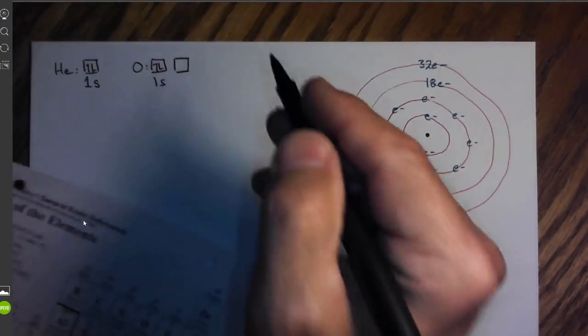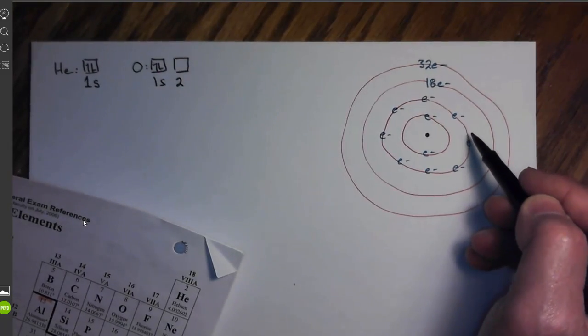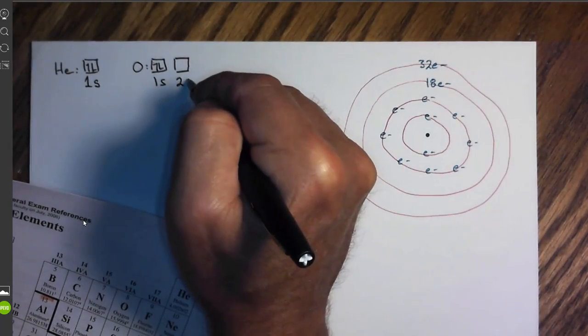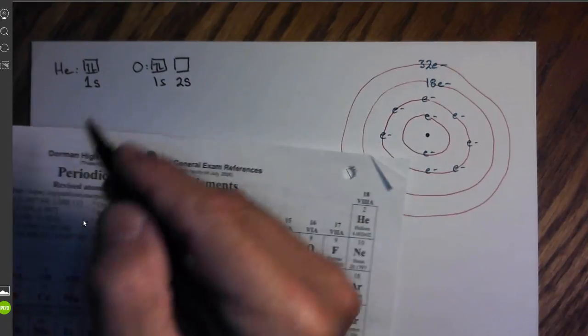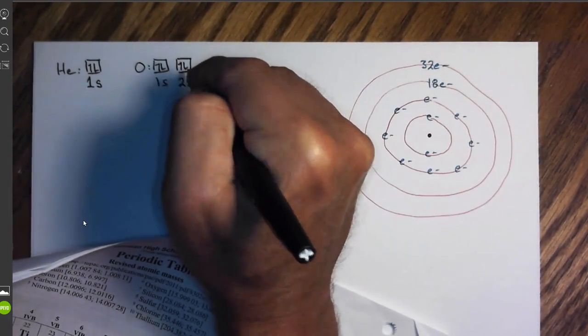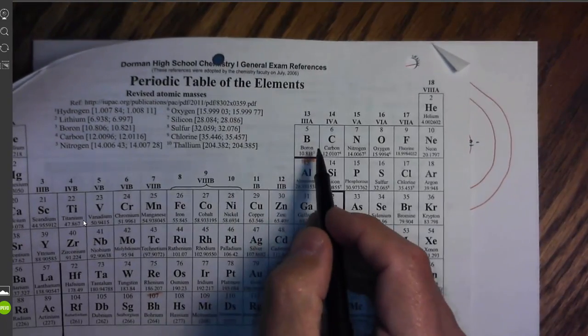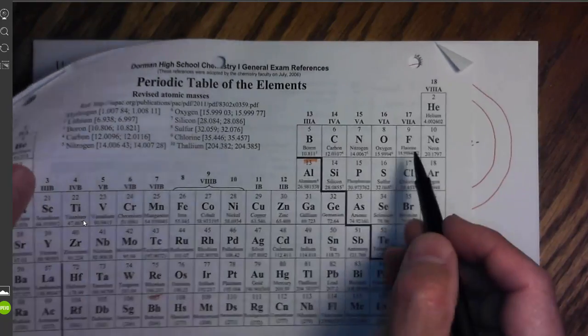The periodic table indicates we have the second primary level. That's this level right here. And the first sublevel you come to is always s. And we've got the 2 electrons for these 2 elements. And then we've got 1, 2, 3, 4 electrons in this p sublevel section over here.